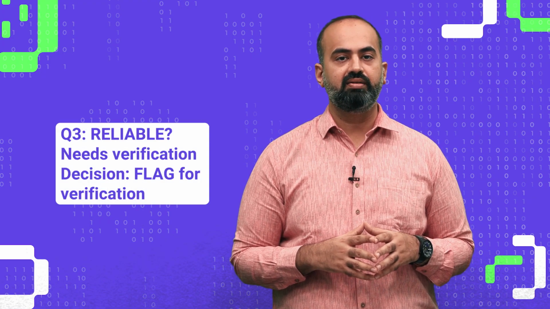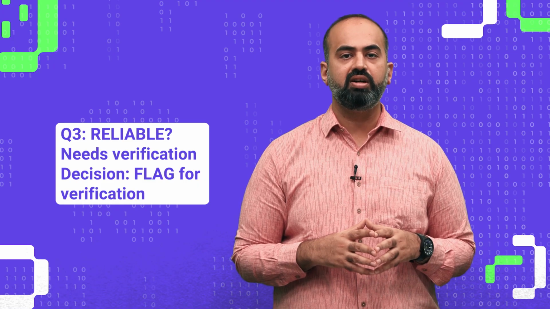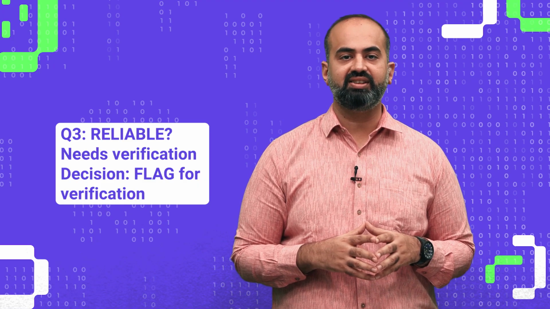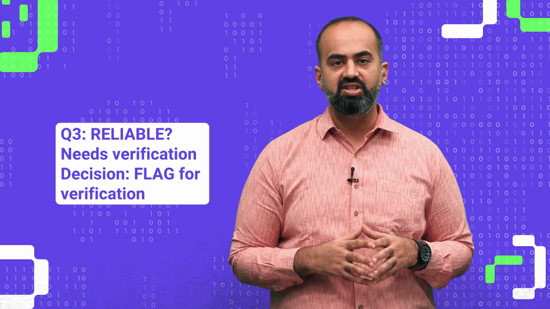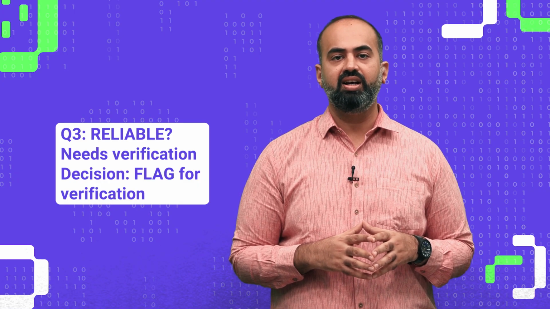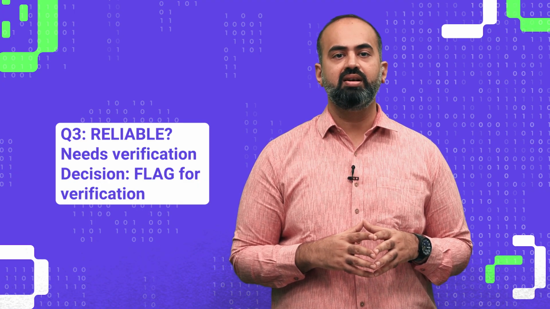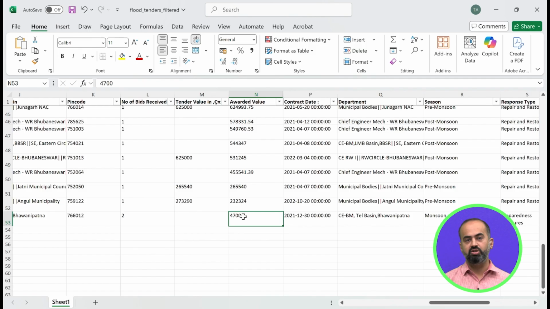Is it reliable? Let me check the work description and other fields. If the description says something small like signage installation, or if other fields look suspicious, it might be a data entry error. Perhaps someone forgot a zero and it should be 47,000.